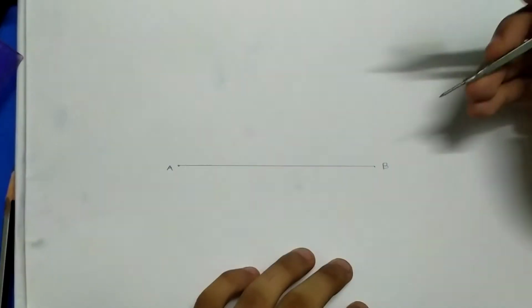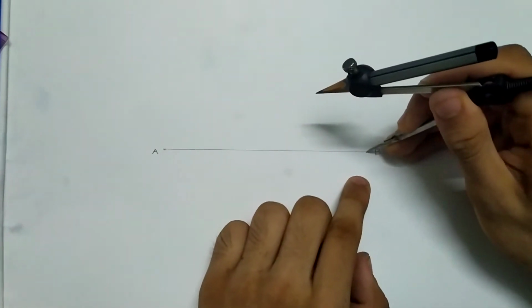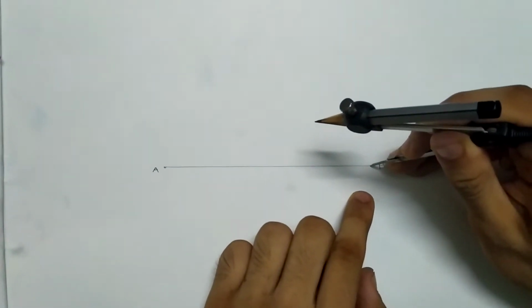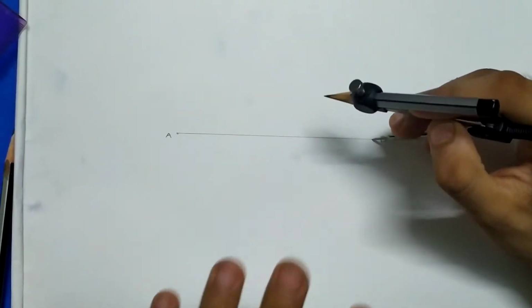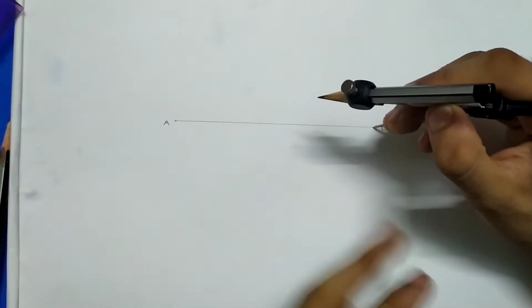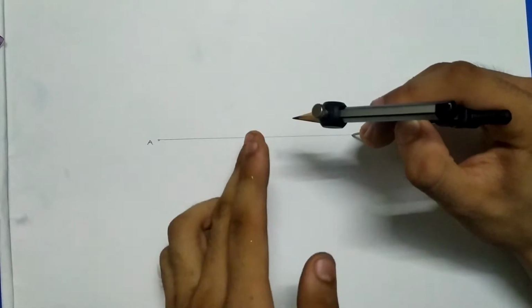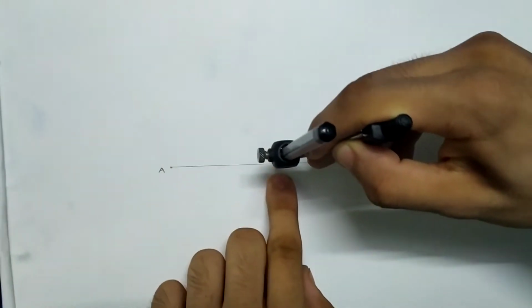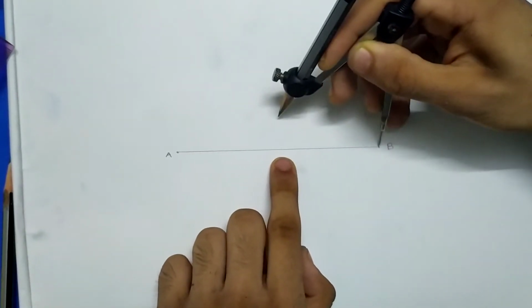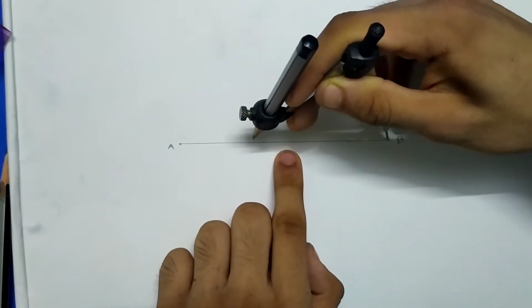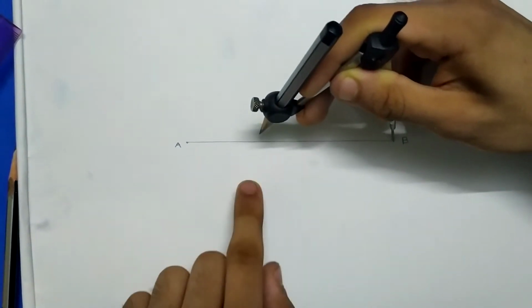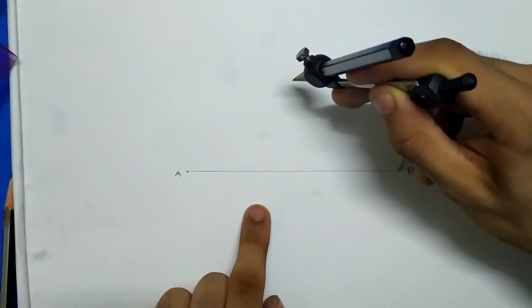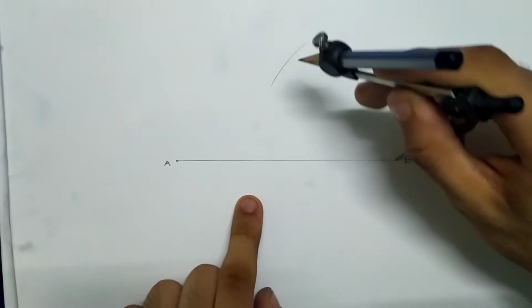Now you open your compass and stick the tip of your compass at one end, at B. And now you approximate your half. This is approximately the half. So you open your compass greater than the approximate half. This is sufficient. And mark and draw these arcs.